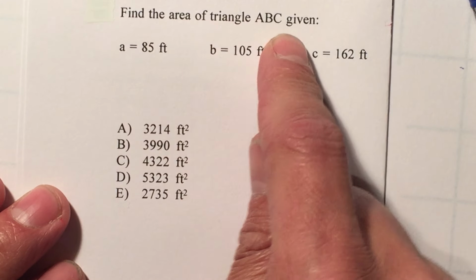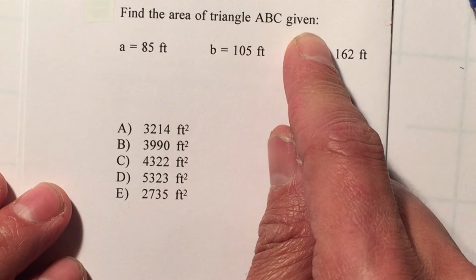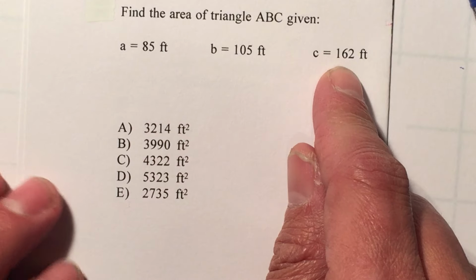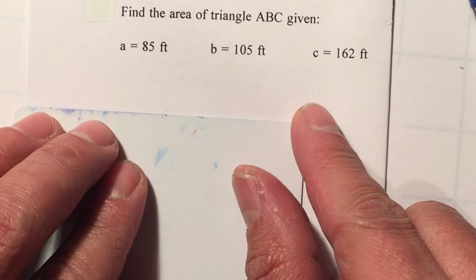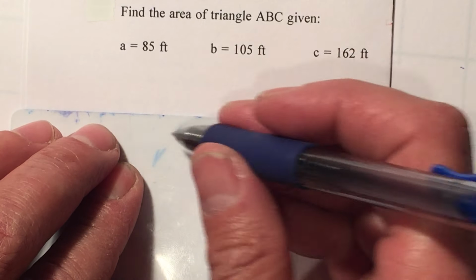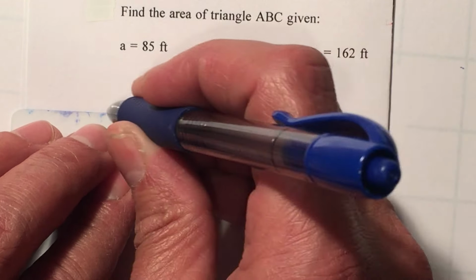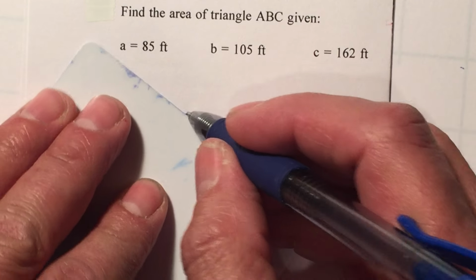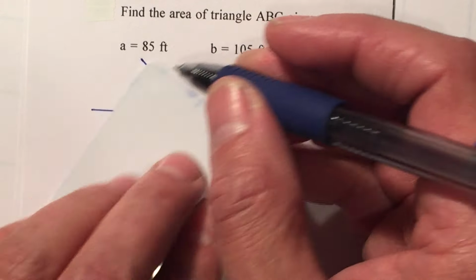Find the area of the triangle given ABC. Now they give you 3 sides. So let's go through and draw just a quick triangle. It doesn't have to be exact. I know 2 of them are bigger. They're actually different sizes. So let's just go and draw a generic triangle.